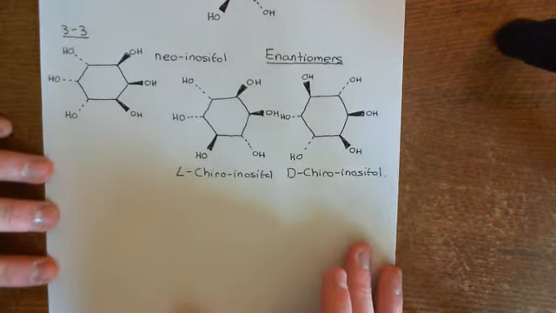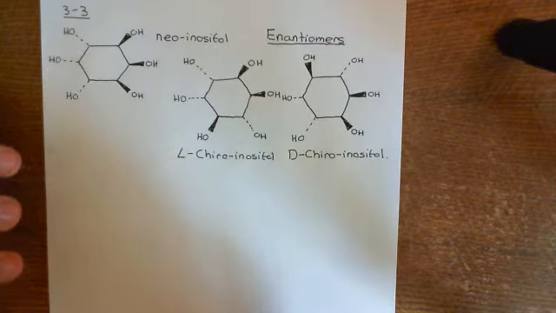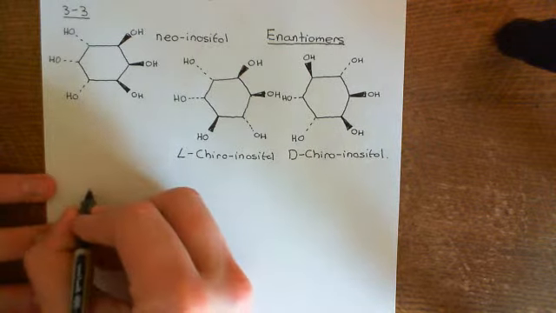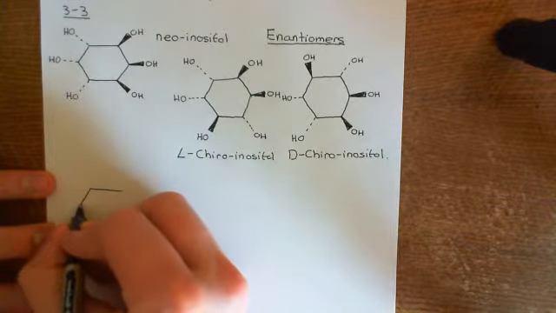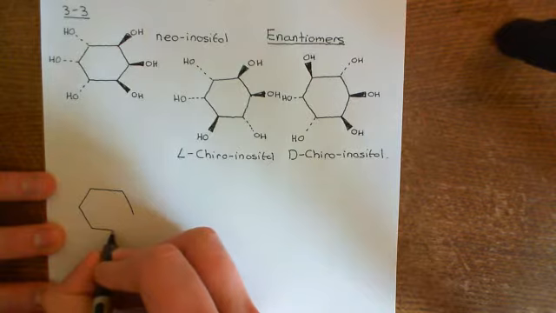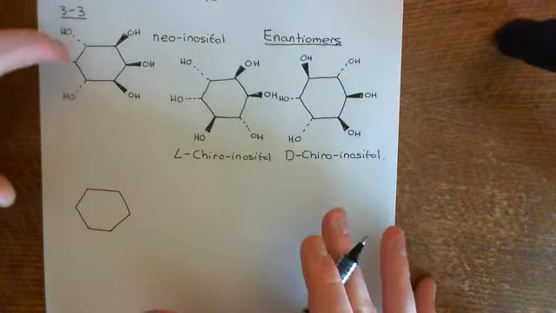The final optical isomer of inositol is what's known as Scyllo-Inositol, and this is another beautiful one. It's again a 3 by 3 one, so 3 on one side and 3 on the other. It's the one where you have alternating alcohol groups.